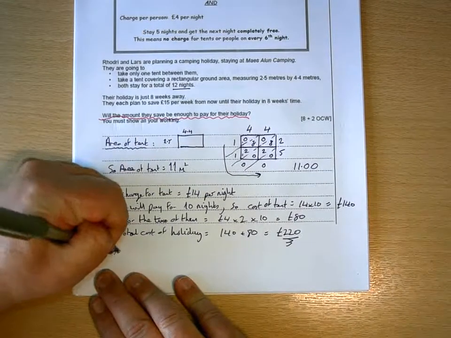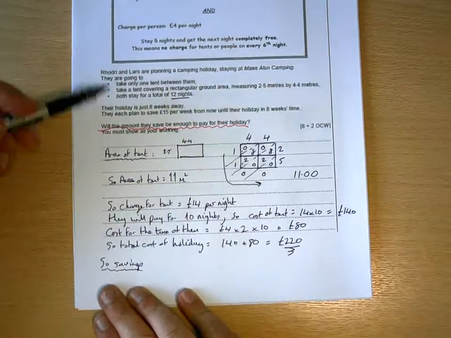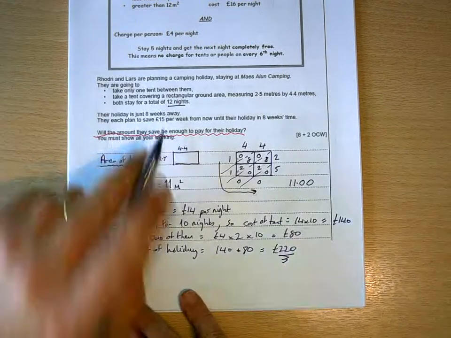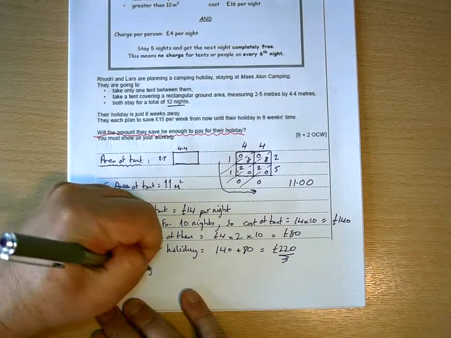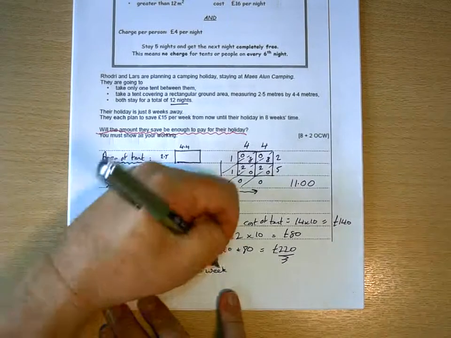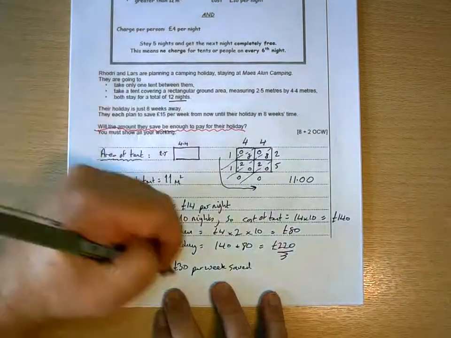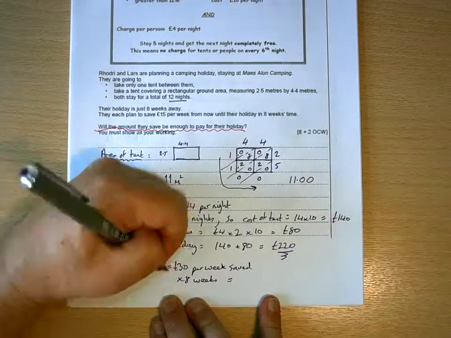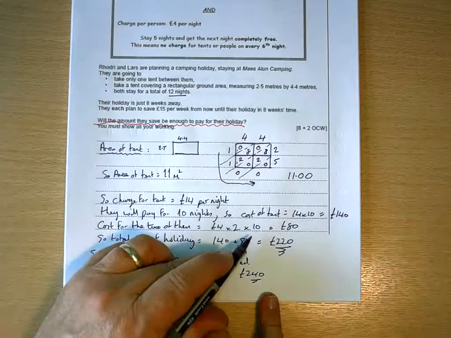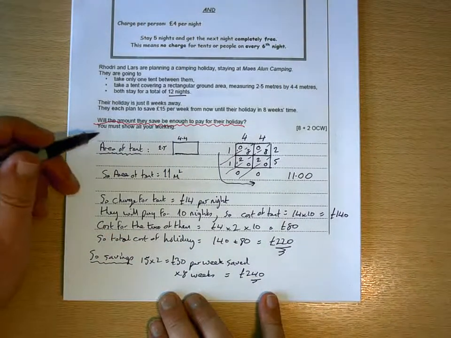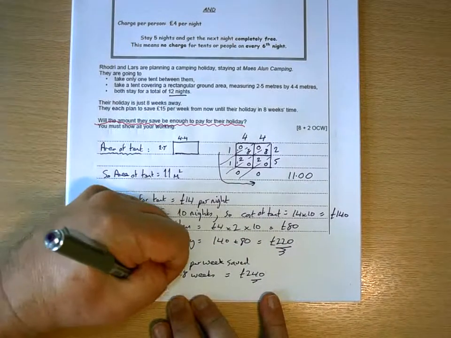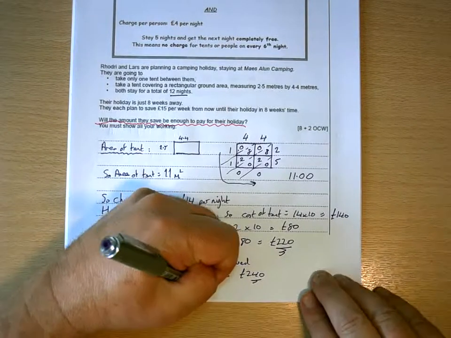So savings, they're each saving £15 a week for 8 weeks. So they're going to be saving between them £30 a week. So 15 times 2 equals £30 a week saved. For 8 weeks. So 30 lots of 8 is 240. So they save £240, they need £220. So to answer the question, will the amount they save be enough? We need to conclude, so yes, they will have enough saved.